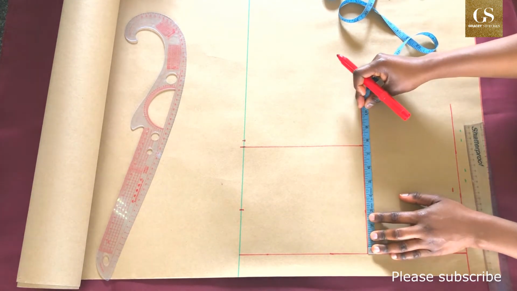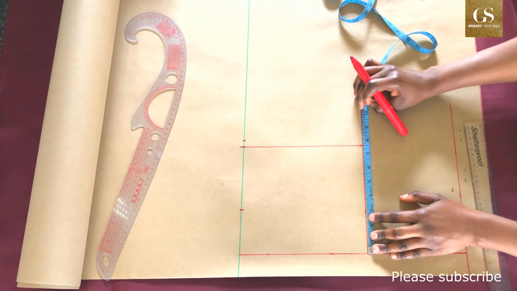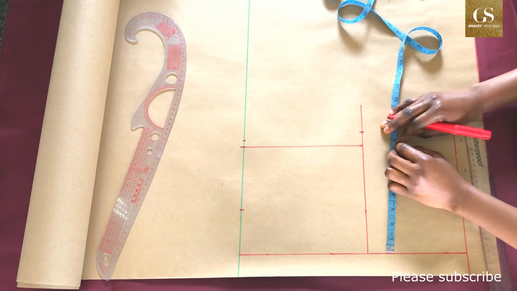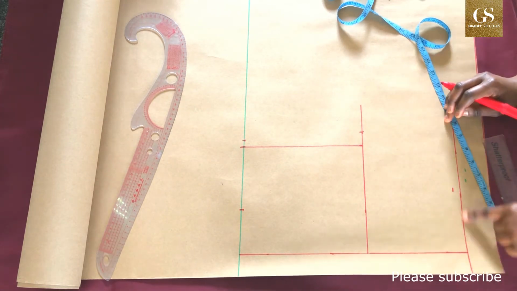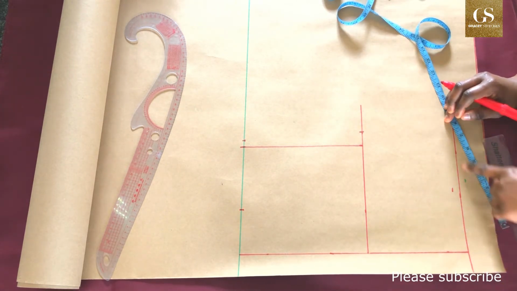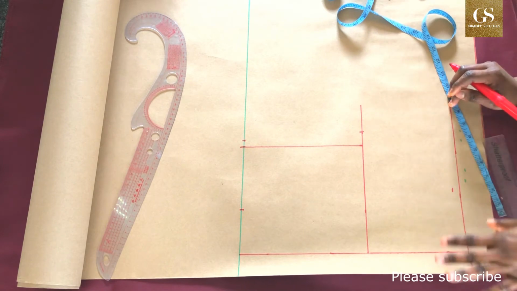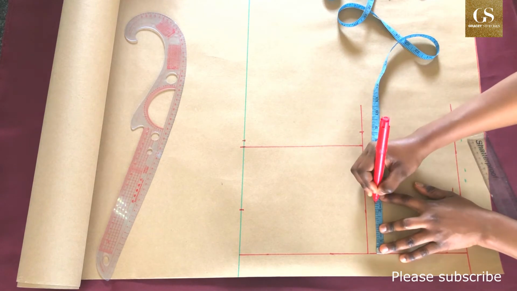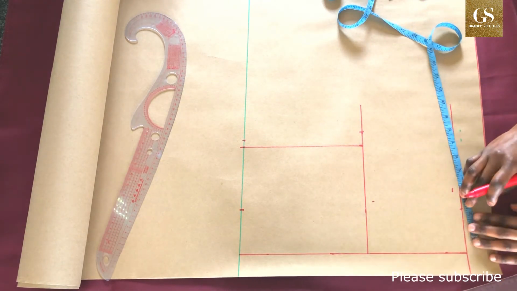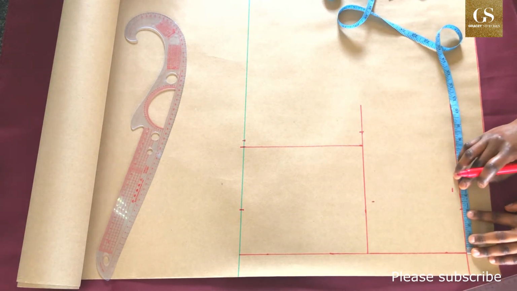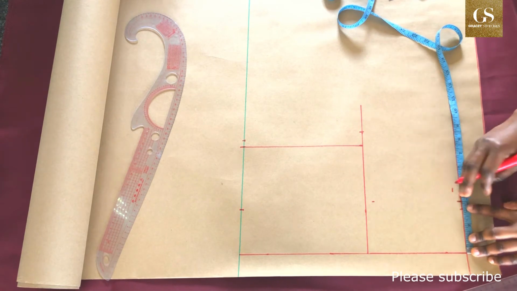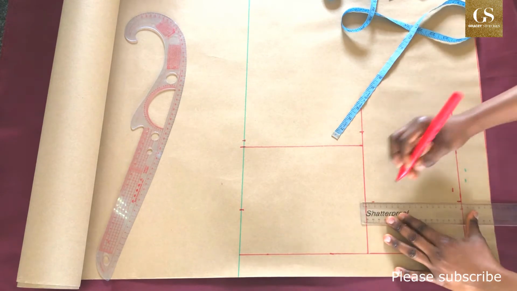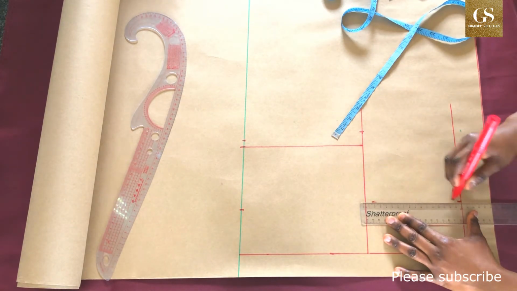Now let us create the dart. Like we all know, the dart is used for shaping and contouring of fabrics on the body. To get the point where you're going to create your dart, you take the distance between your nipple to nipple divided by 2. Mine is 7 divided by 2, that's 3.5. So I measured 3.5 inches from my zipper line inward, and then I drew it into a straight line.